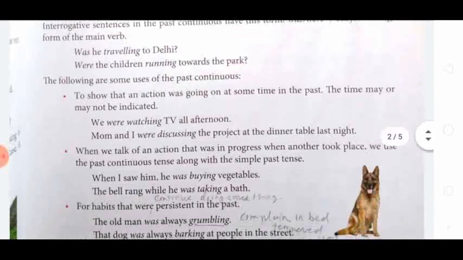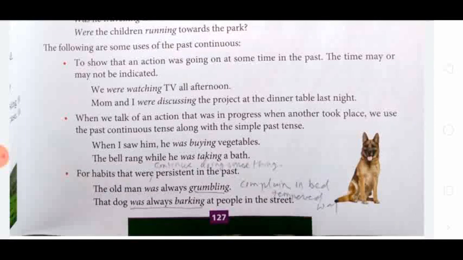When we talk of an action that was in progress when another took place, we use the past continuous form along with the simple past tense. When I saw him, he was buying vegetables. See here, two actions are there. "When I saw him" is in the simple past. What he was doing at that time, he was buying vegetables. That action was going on at that time, so it is in the past continuous tense.